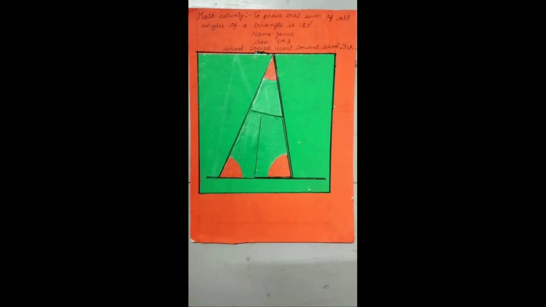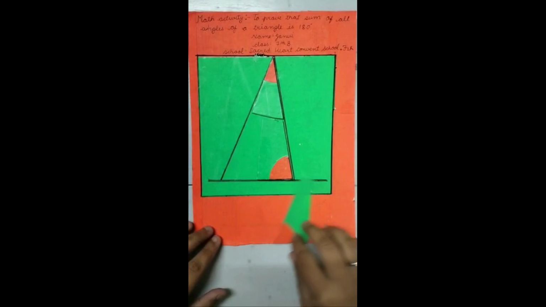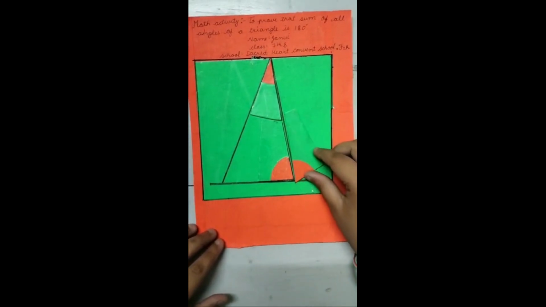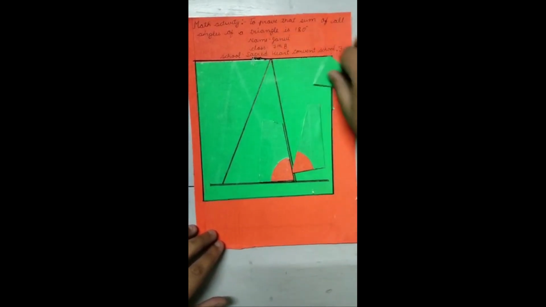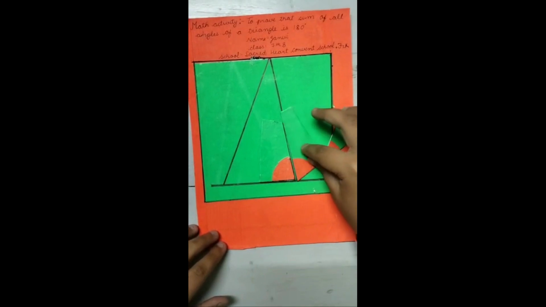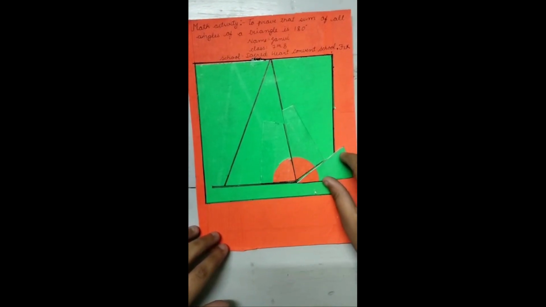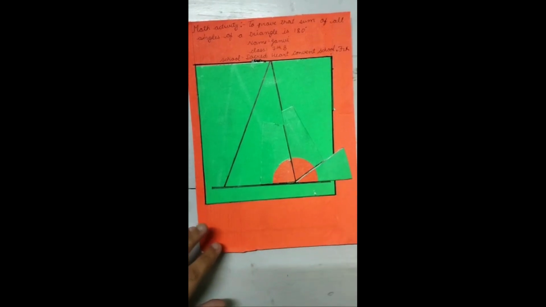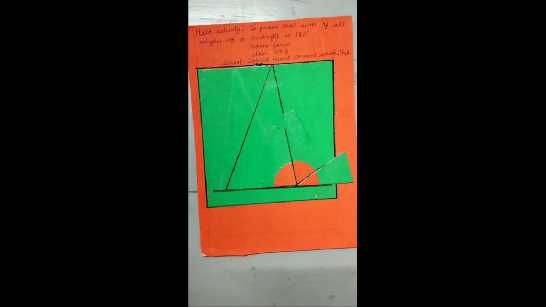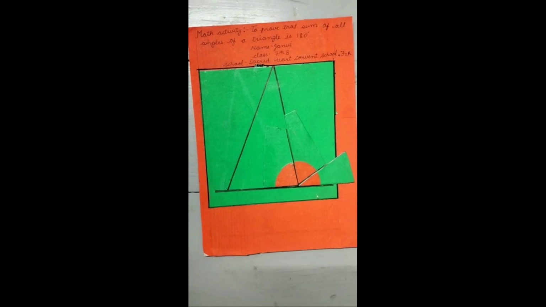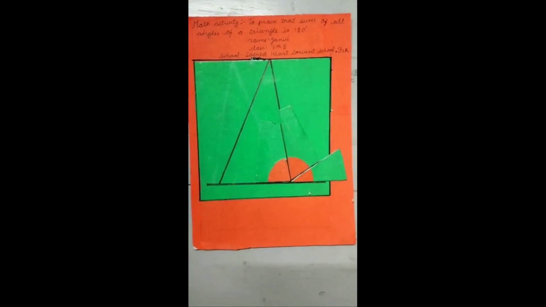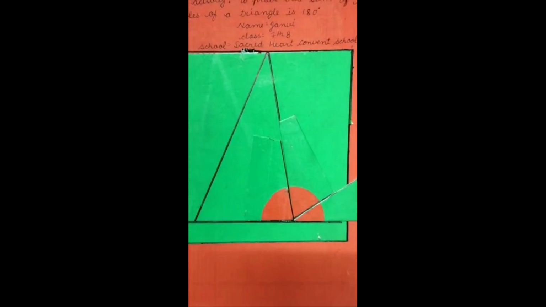I split first 2 angles and join it with the third angle. Here you will observe that complete 180 degree angle is produced, that is straight line angle, hence proved. Now let's move to the second activity.